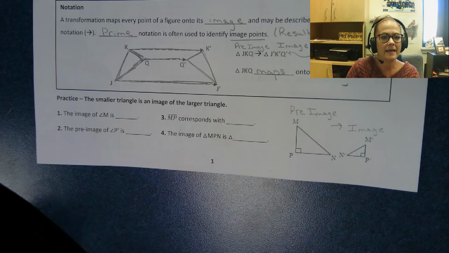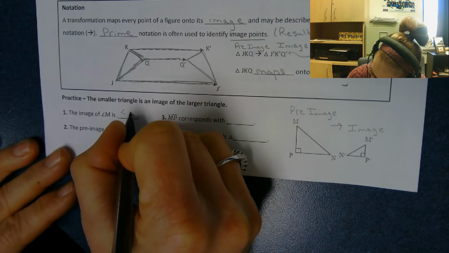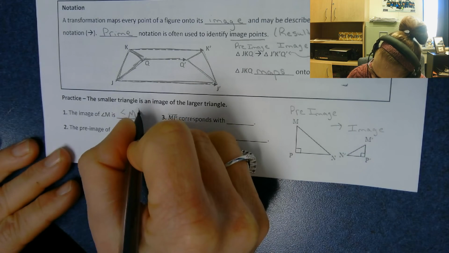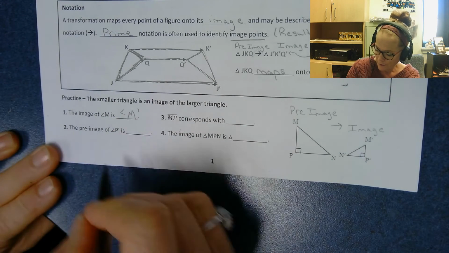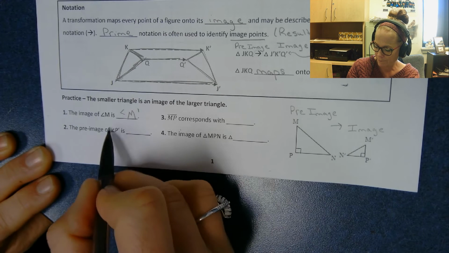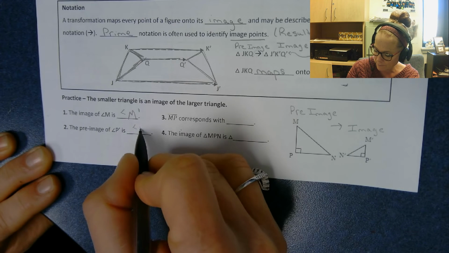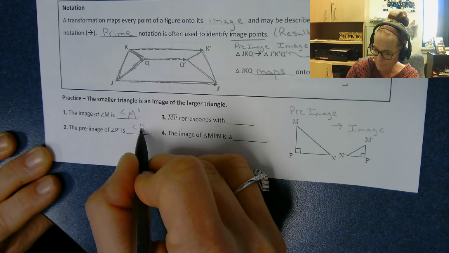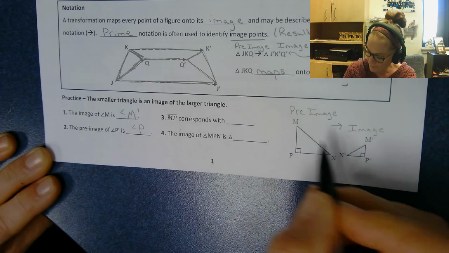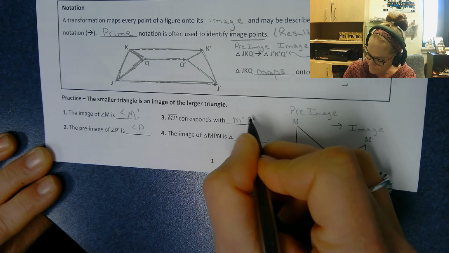All right, so the image of angle M is M prime. The pre-image of angle P prime, which is the resulting image, the pre-image of that would be just basic angle P. MP corresponds with M prime, P prime.